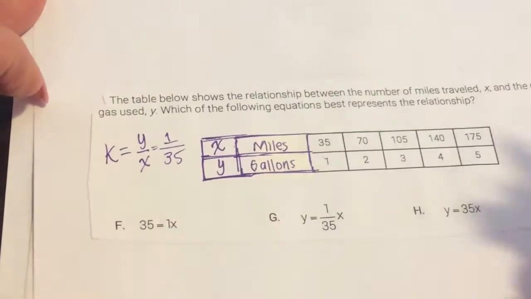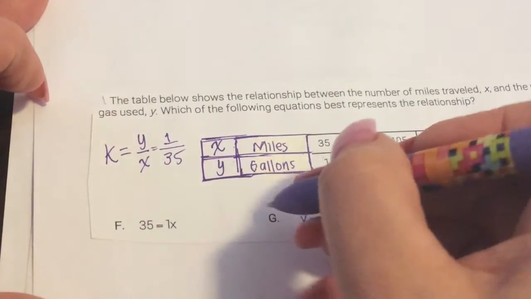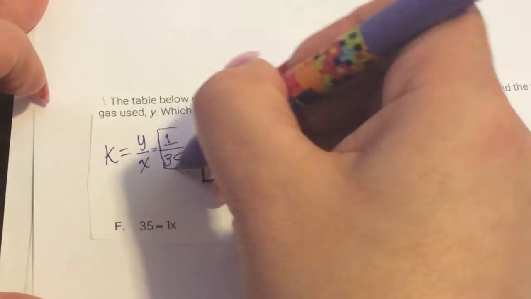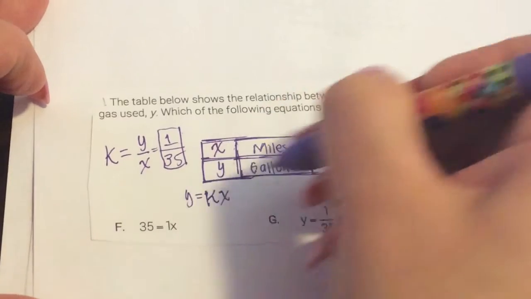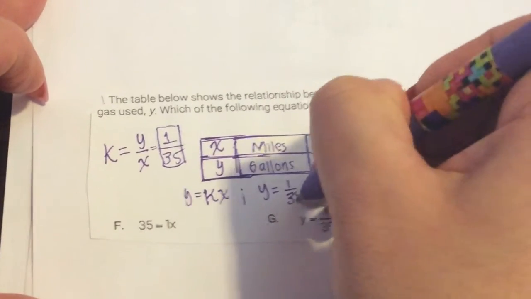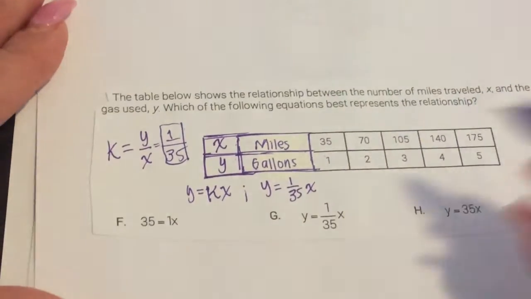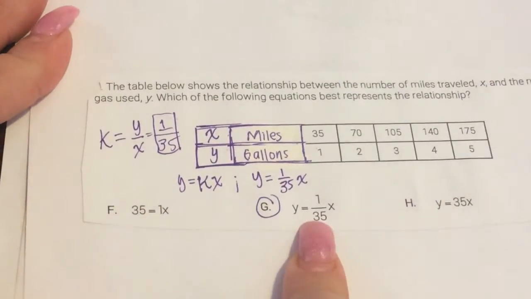So 1 over 35 is just a ratio, and to create the equation, all I have to do is plug this k into the equation y equals kx. Therefore, it will be y equals 1 over 35 times x. And the one that looks like this is right here, this one.